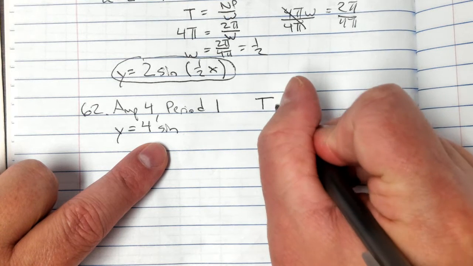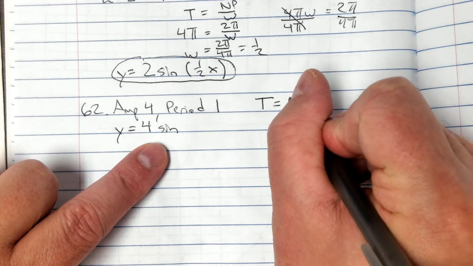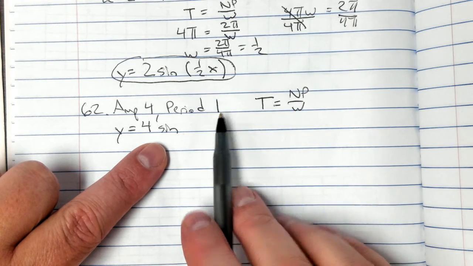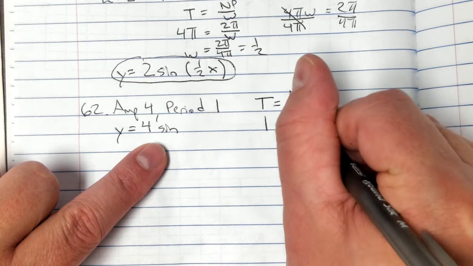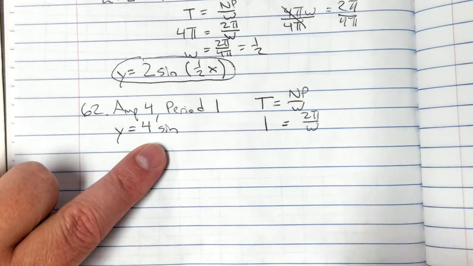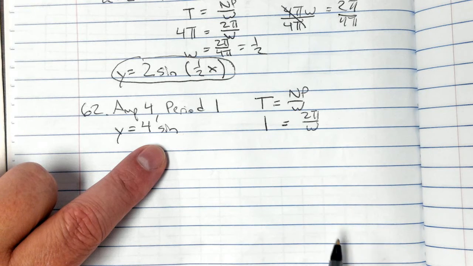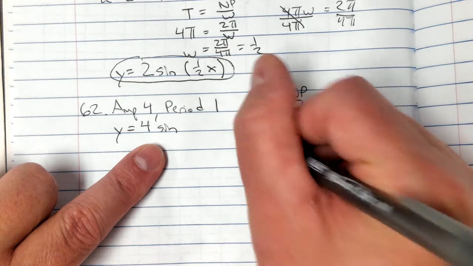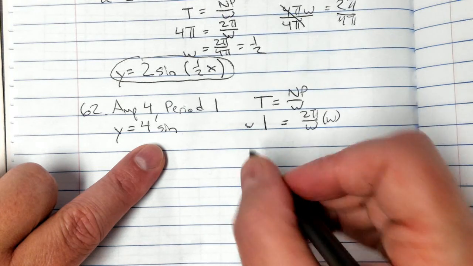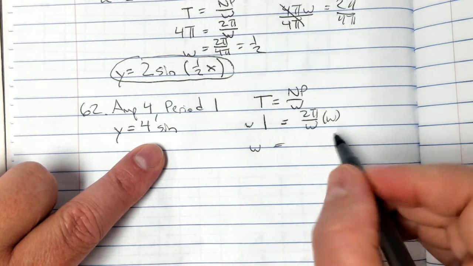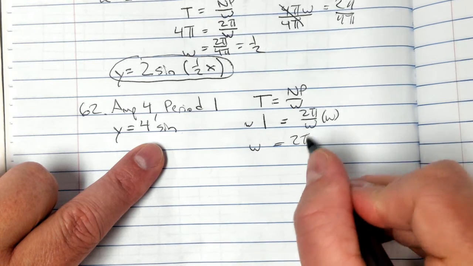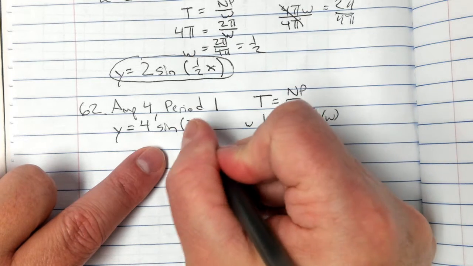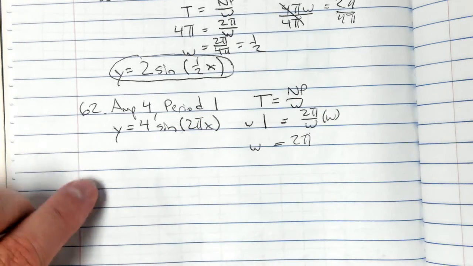So remember we do period is normal period divided by w. If our period is 1, then we get 1 equal 2 pi over w. So at this step, let's multiply by w. So you get 1w or w1, which is just w. And then your w's cancel, so you get 2 pi. So you have 4 sine parentheses 2 pi x. And that's your answer.